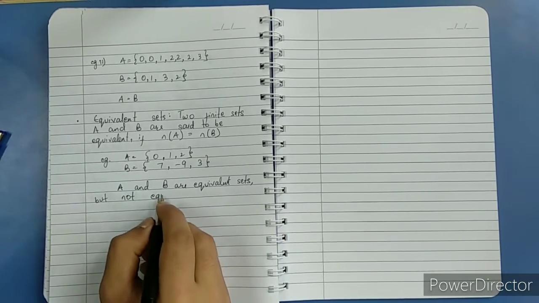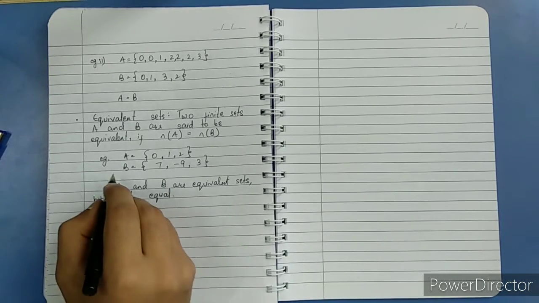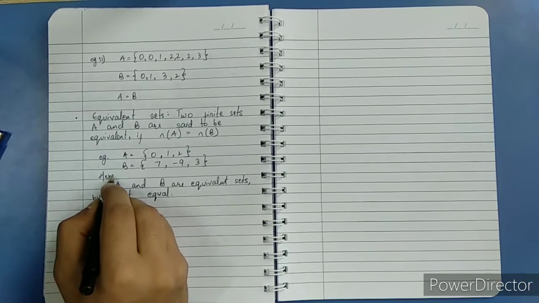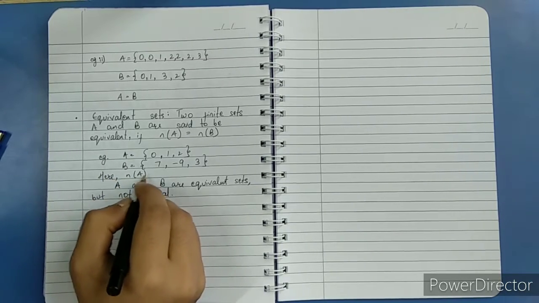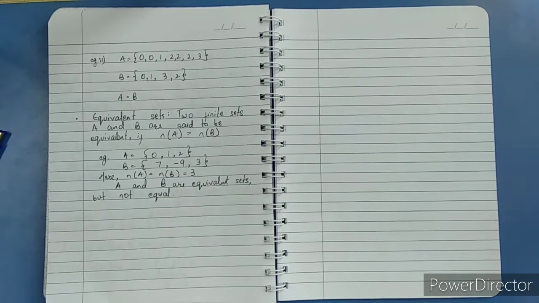They are equal if and only if all the elements are also same. Here we have n of A is equals to the number of elements in B, that is 3. So A and B are equivalent sets, but they are not equal sets.